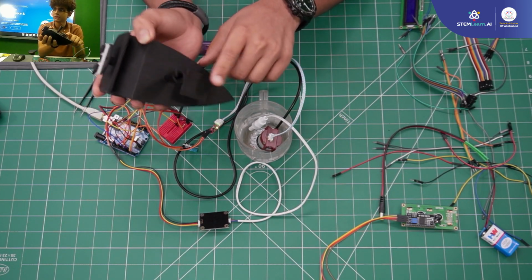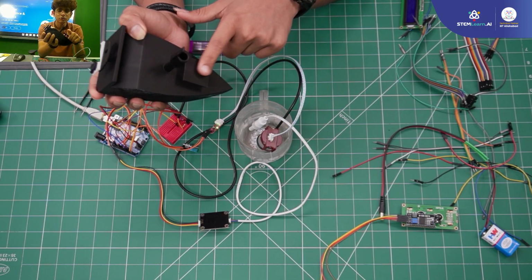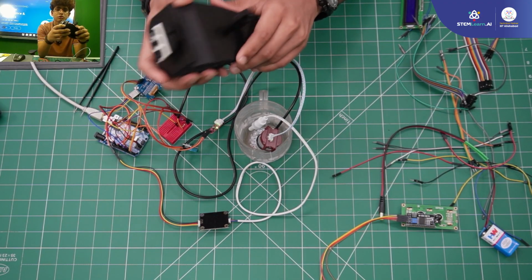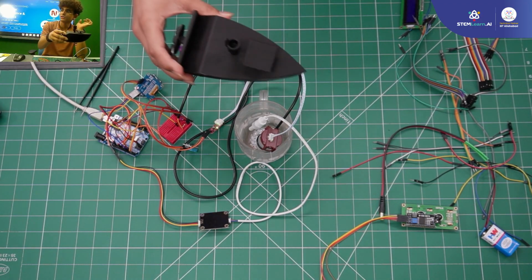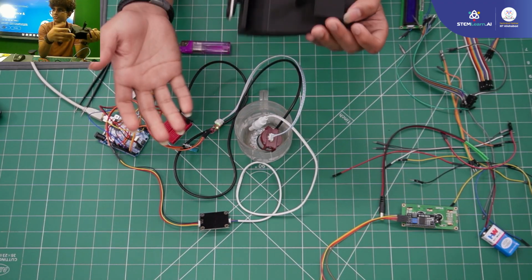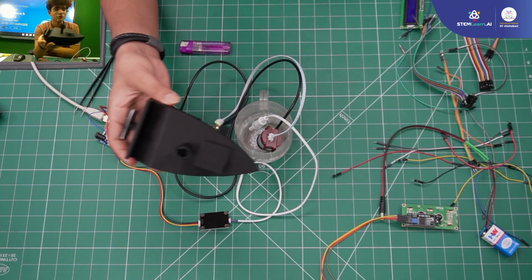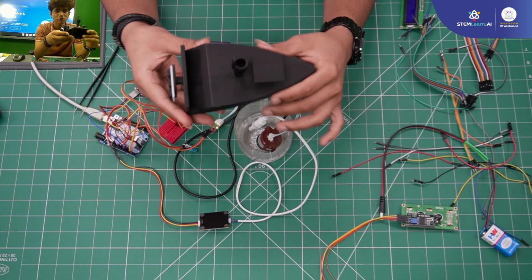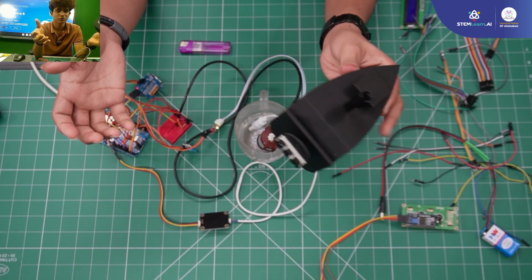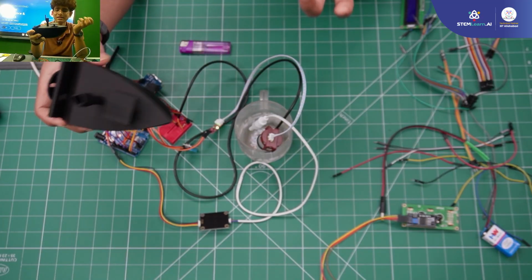I'll add the display here, so it will print all the values, and we can just let it float on a fish pot. Let's say you have a big fish pot, or let's just assume you have it. You can just keep it there and you will know what the water quality is, so you can keep your fishes healthy.